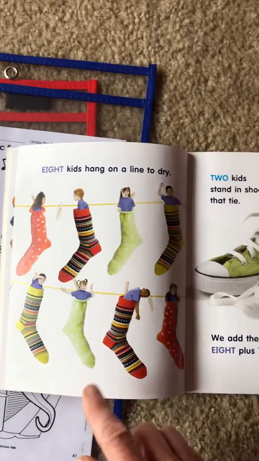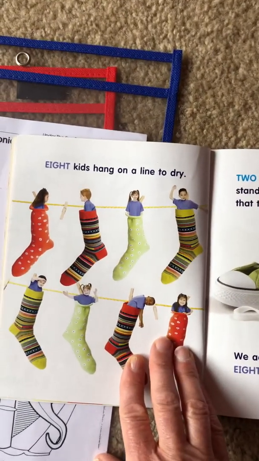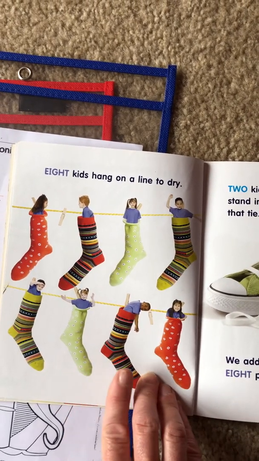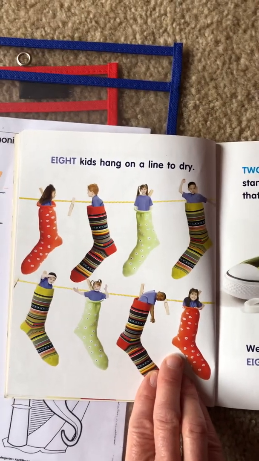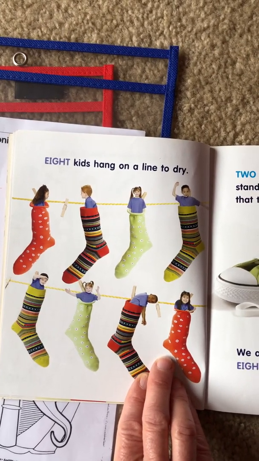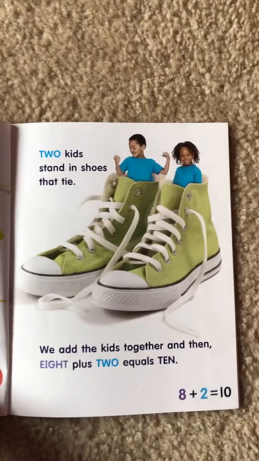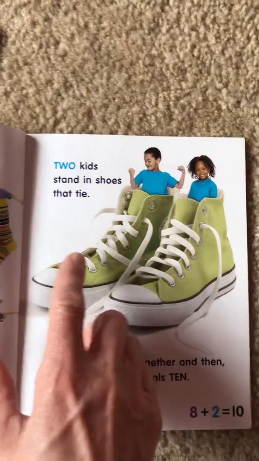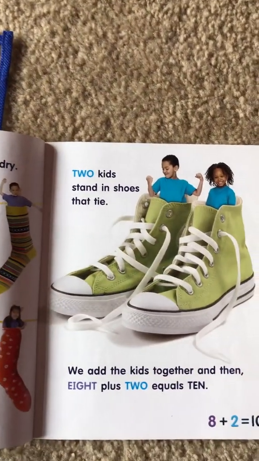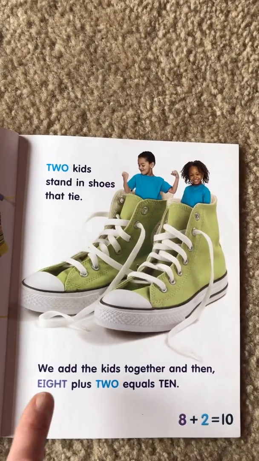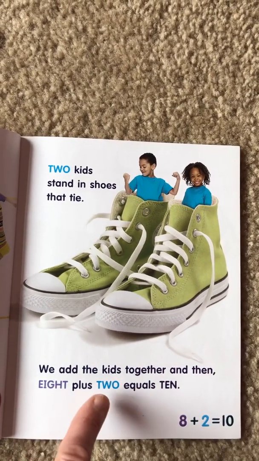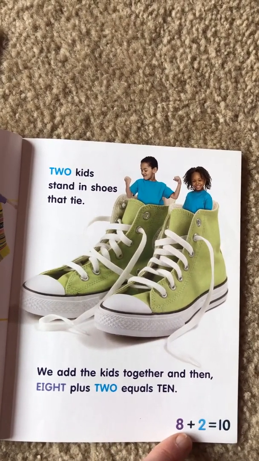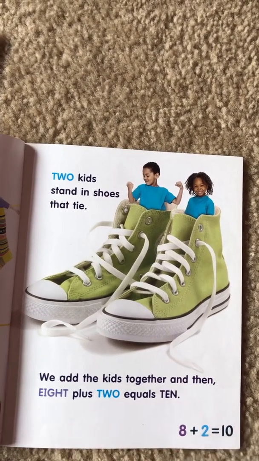What do you see in the picture? Yeah, those are socks. How many socks do you see? 1, 2, 3, 4, 5, 6, 7, 8. 8 kids hang on a line to dry. 2 kids stand in shoes that, yes, tie. Dry, tie, yes, they rhyme. We add the kids together and then 8 plus 2 equals 10. Read it. 8 plus 2 equals 10.